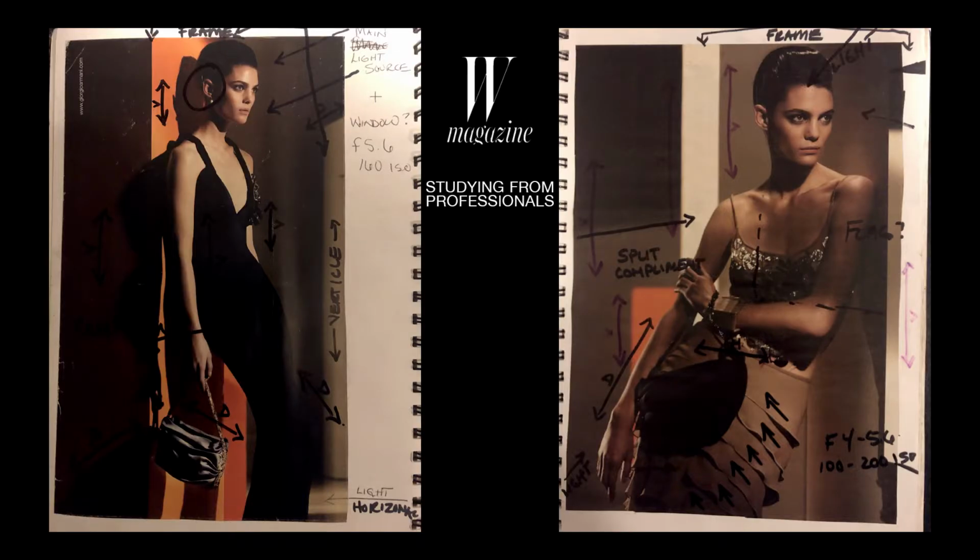All right, so let's jump ahead a few years. I have left California and moved to a small town in Idaho, and I have bought into a business partnership in a photo studio. Now I'm learning also from a portrait photographer who was my business partner at the time. And I'm also looking to magazines. In this case, you can see it's W Magazine.